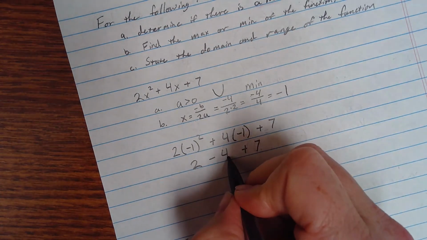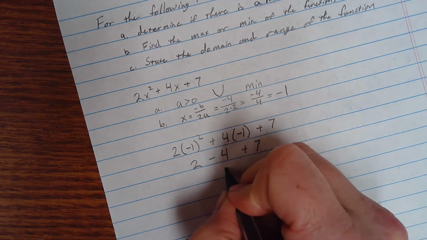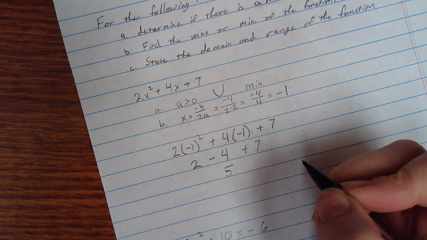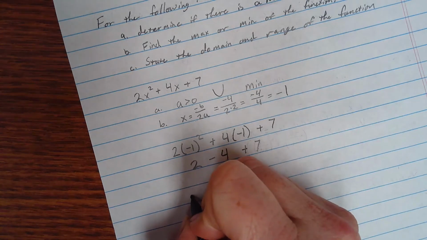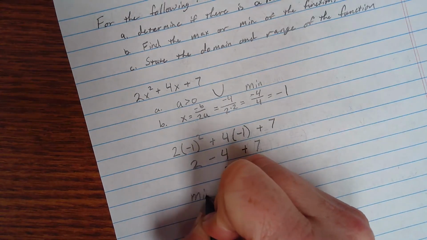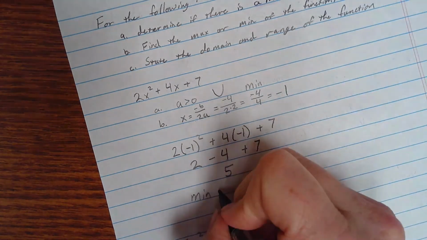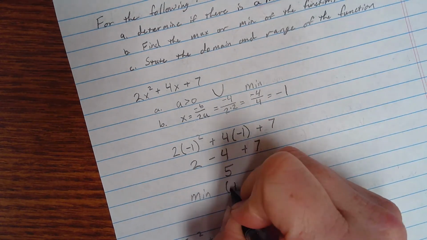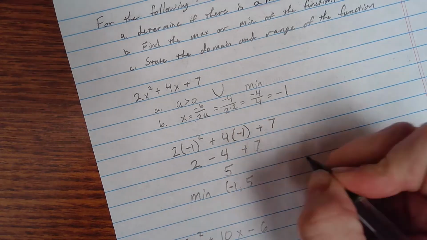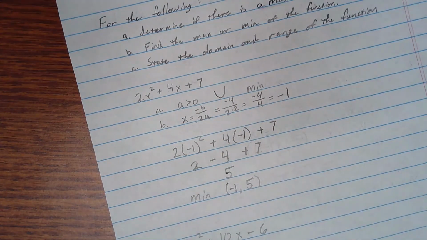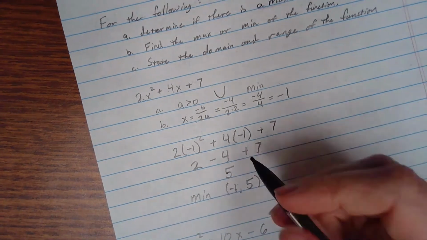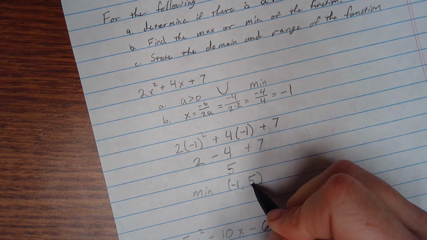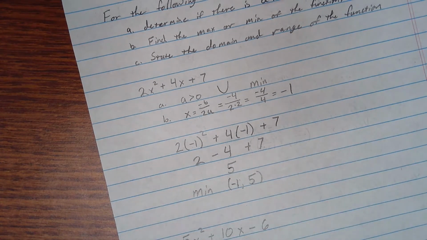2 minus 4 is negative 2 plus 7 is 5. Okay, so the minimum function value, go ahead and just give it as a point. Negative 1, 5. Okay, that's my minimum value. The y will be 5. That's the lowest I could get. So if I was trying to minimize the cost for a production or something, my minimum cost would be 5.